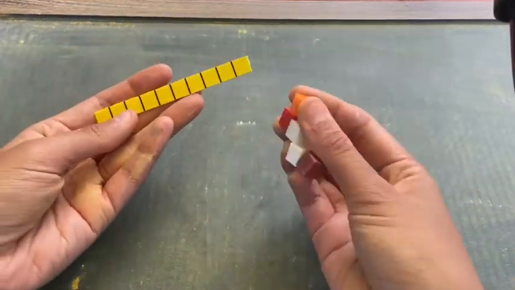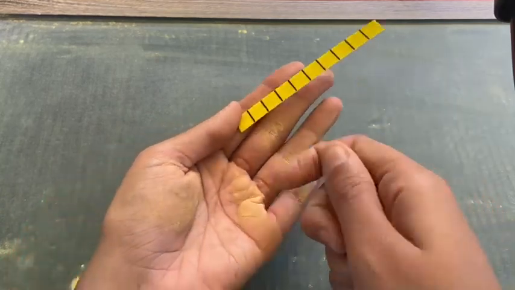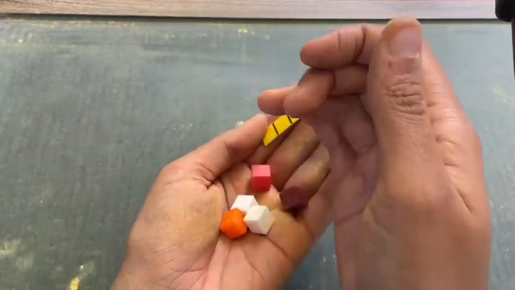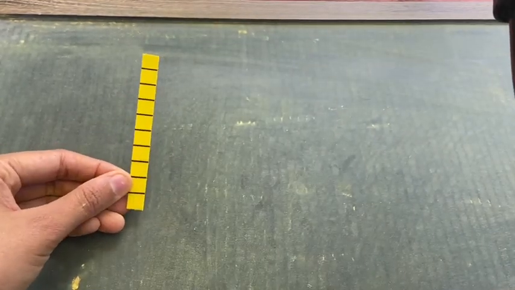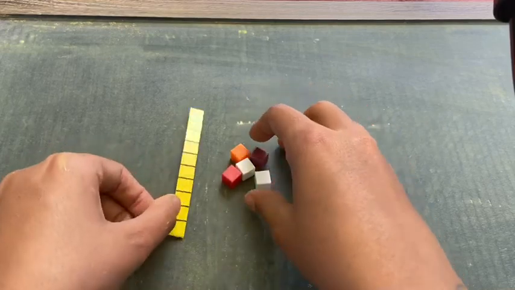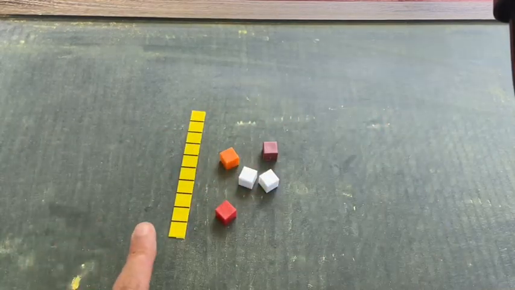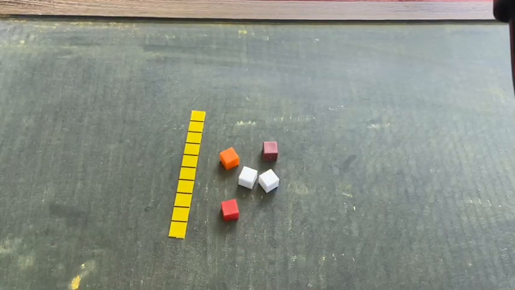There's still 15 here, remember? 10, 11, 12, 13, 14, 15. But we're going to group together all the 10s in one strip because it keeps better track of them. At a glance, you know that this is 15, 10 and 5.